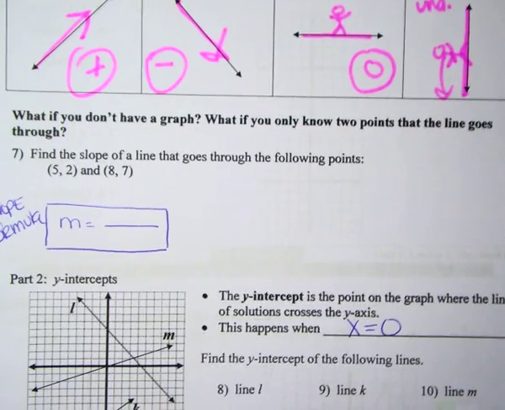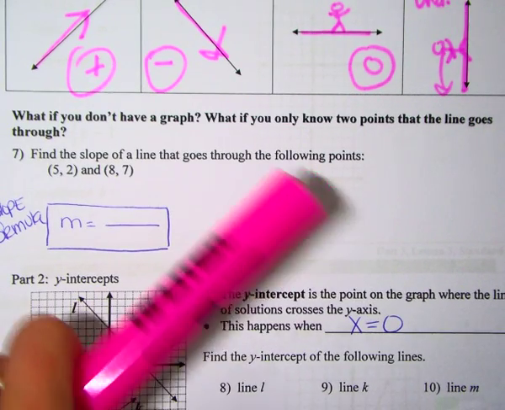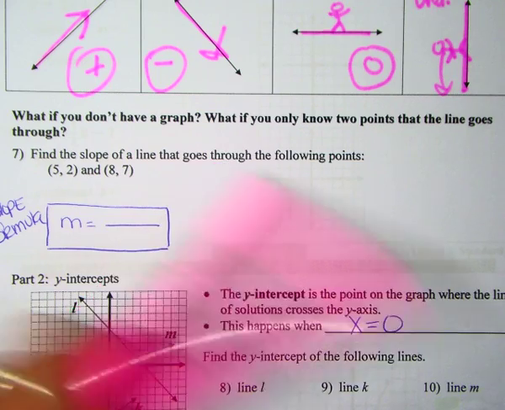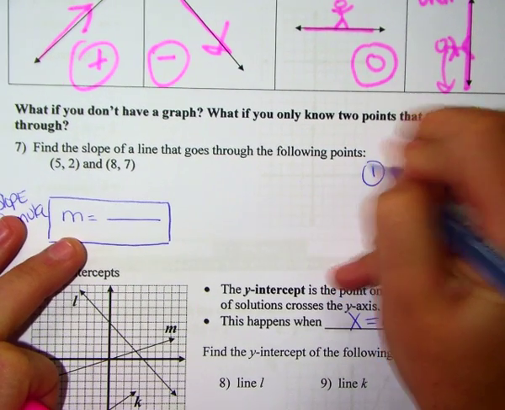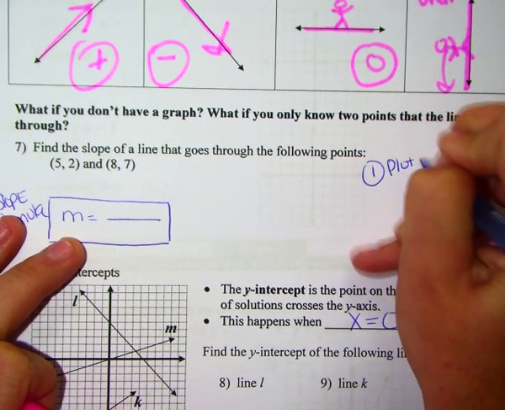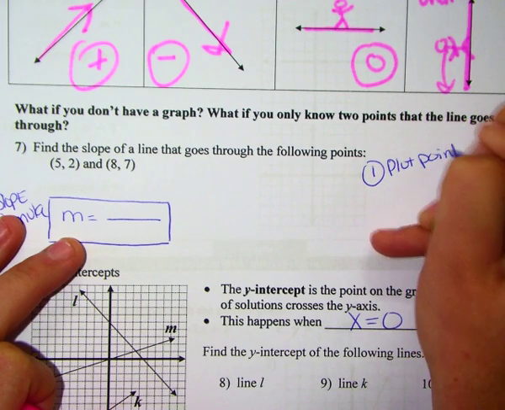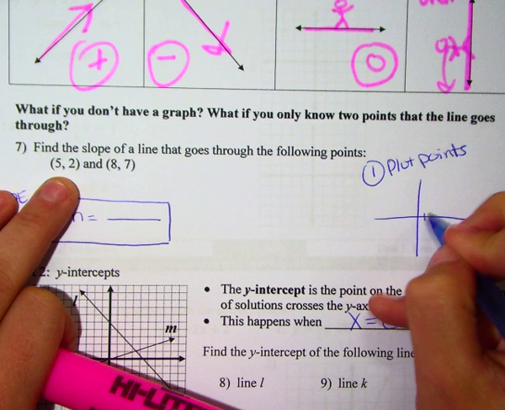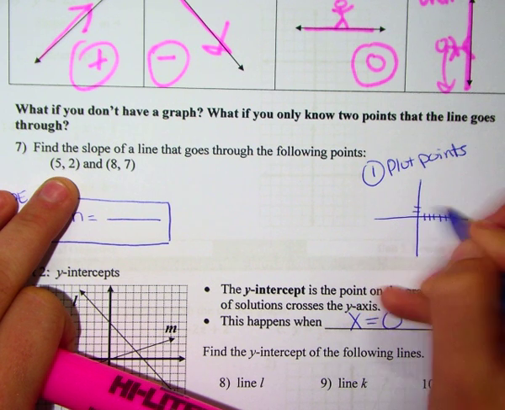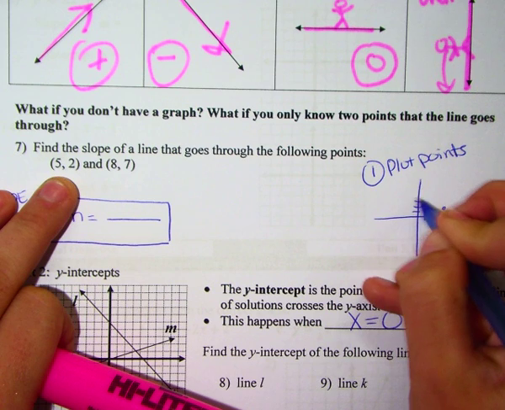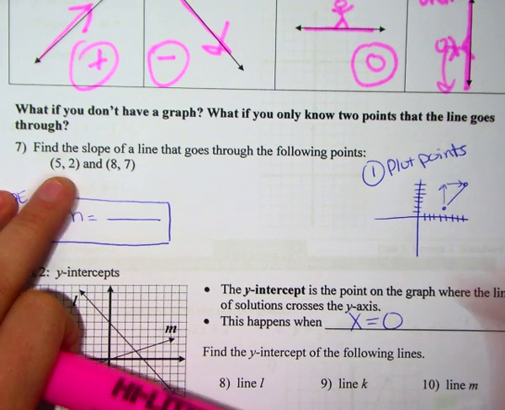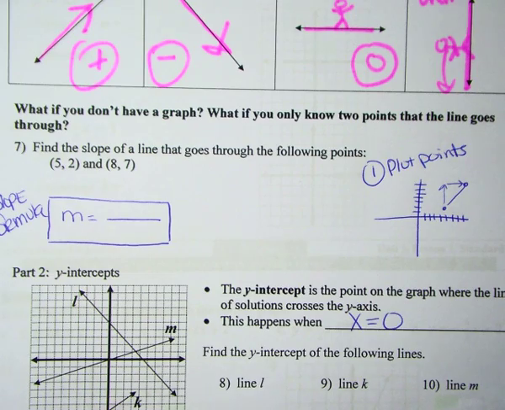But sometimes, what if you don't have a graph? What if you only know 2 points that the line goes through? Well, option number 1 is to always plot the points. Like if I had the points (5, 2) and (8, 7), I could plot the point (5, 2): 1, 2, 3, 4, 5, 5, 2, and (8, 7). And I could count the slope between these 2 points if I wanted to.